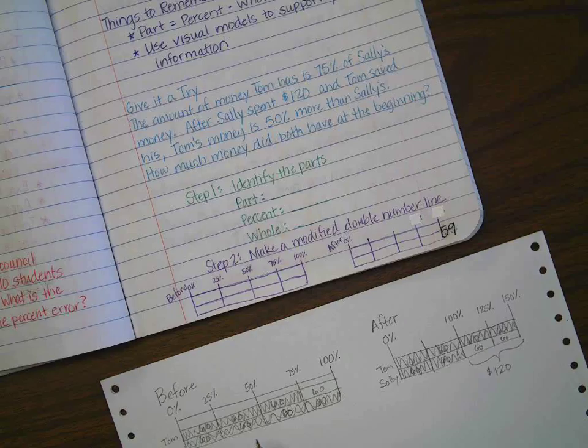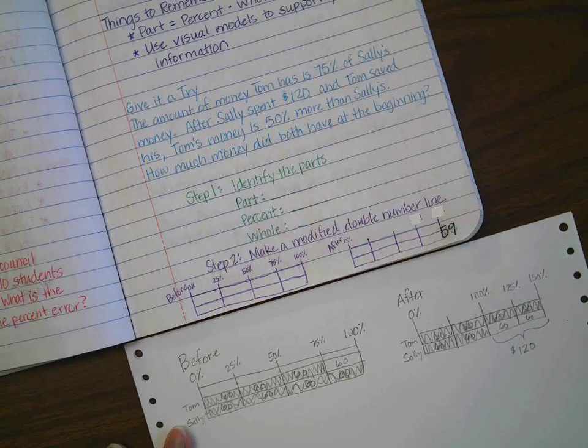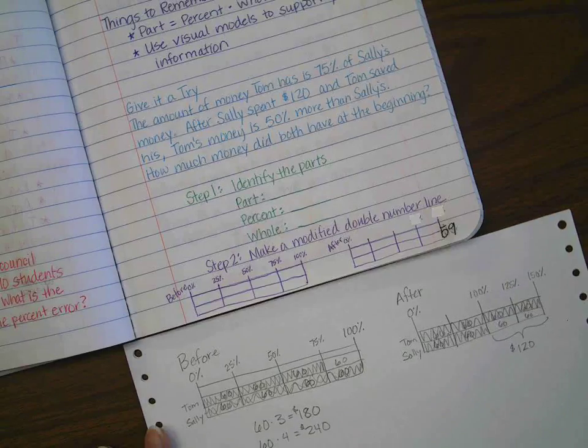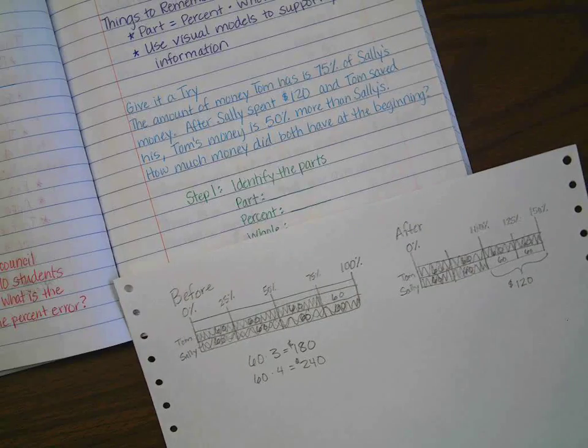So if you do that, then you come back to the original, and we're trying to figure out how much money both had at the beginning. So go back to the beginning and now count what you see. I see 1, 2, 3 60s. So you're going to do 60 times 3, which gives you 180. And you're going to do 60 times 4, which gives you 240. And that tells you how much money they had at the beginning.